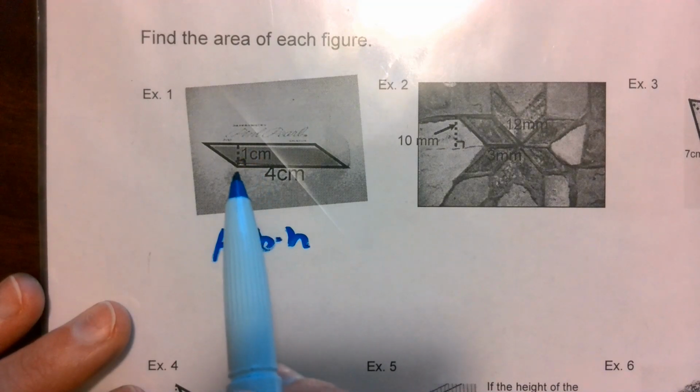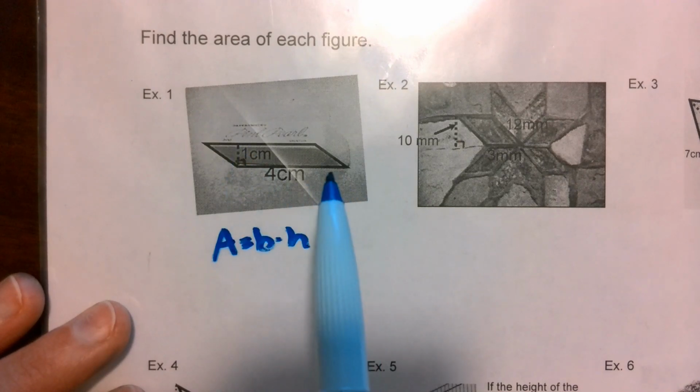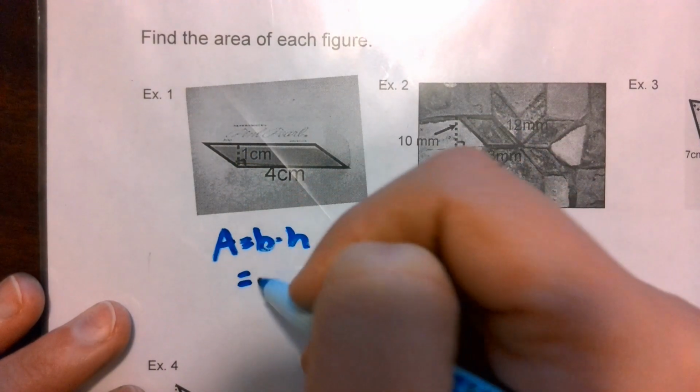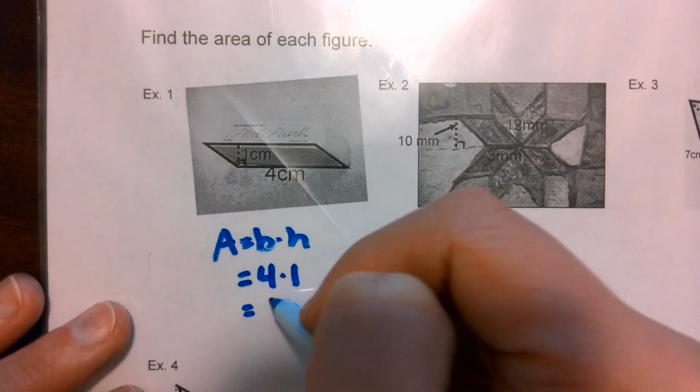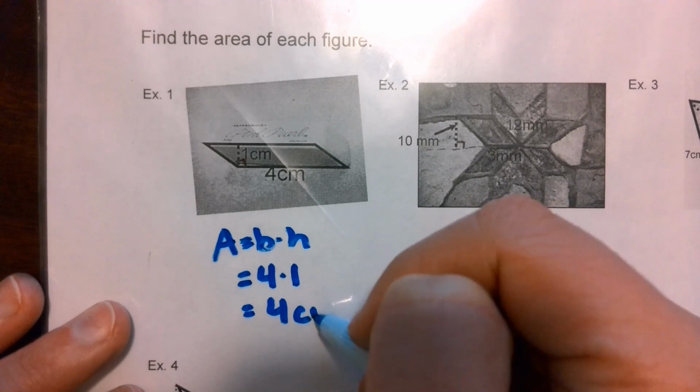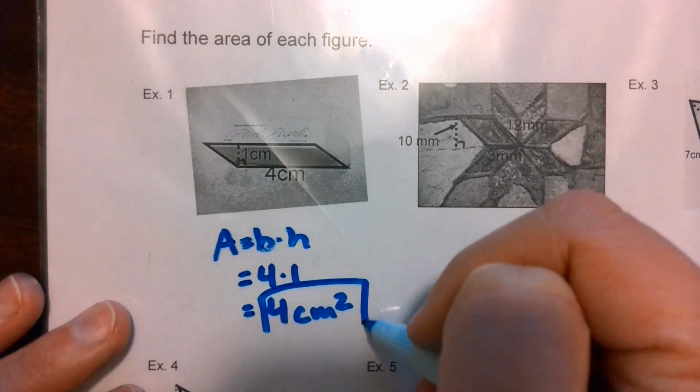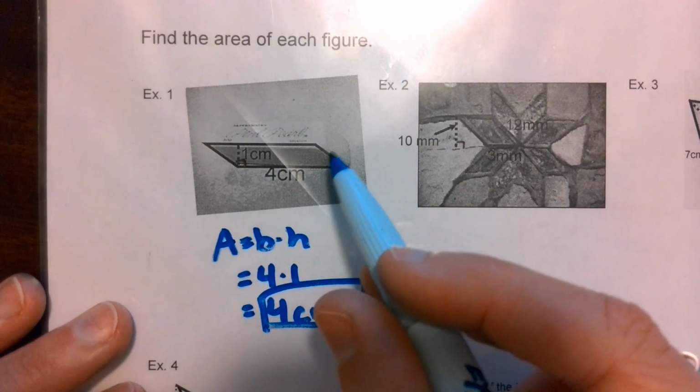needed for the formula. We're noticing that we do have this little perpendicular symbol telling us that this length is perpendicular to the base. So that's what allows us to say, okay, if the base is 4, then the height can be 1 for sure. So our area is 4 centimeters squared. And this is the side of a pink pearl eraser, by the way.